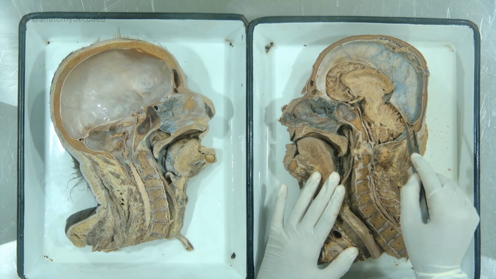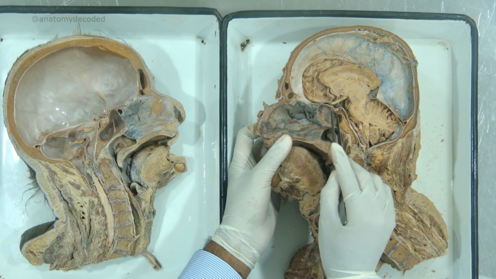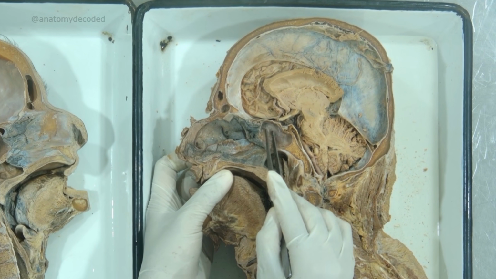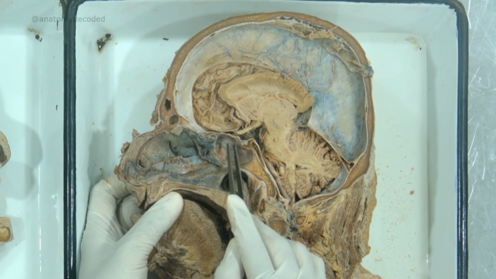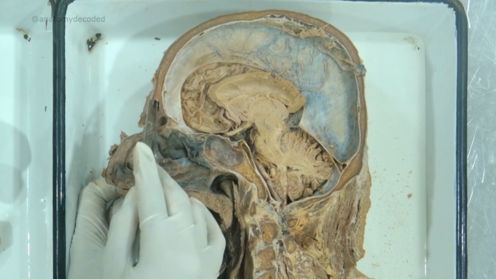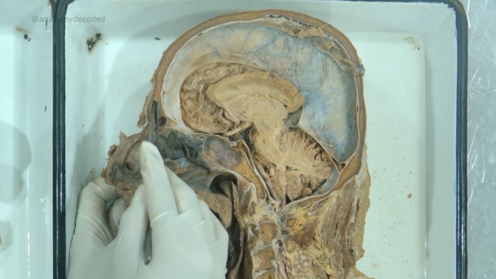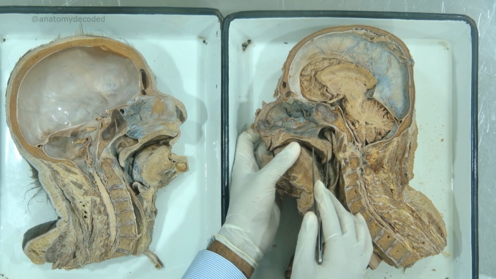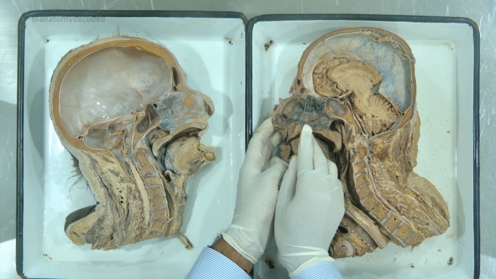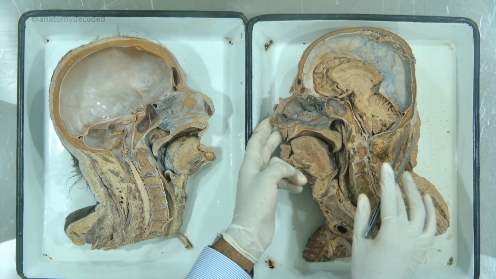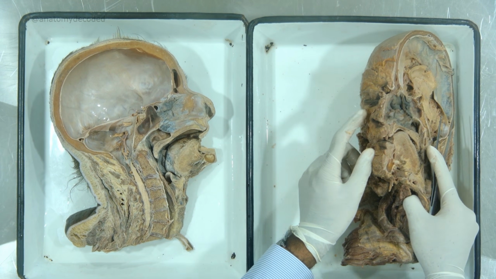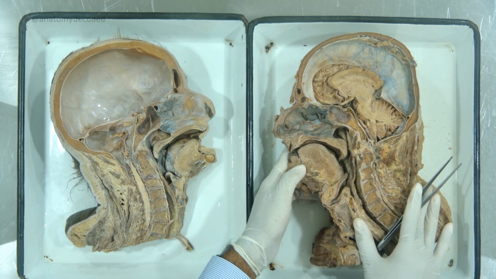Then we can see here this space. This is the sphenoidal air sinus. There is a large air cavity which is seen here. This sphenoidal air sinus is one of the paranasal air sinuses. Then this is the frontal air sinus, the cavity which we can see in the frontal bone. So these are two paranasal air sinuses, and the other two are there. In this region there is one ethmoidal air sinus, and just underneath the maxilla bone here there is the maxillary air sinus. So these are the four paranasal air sinuses that you need to know.